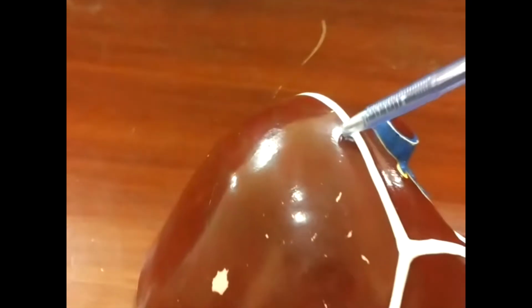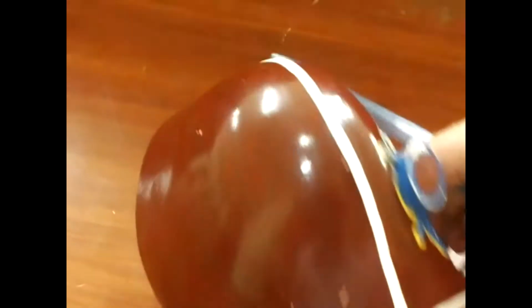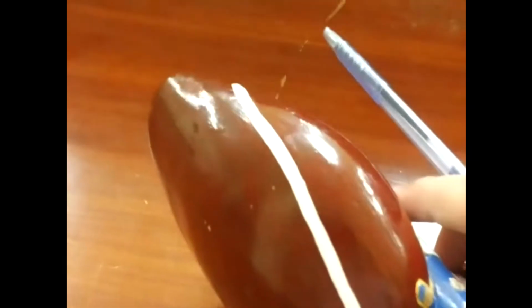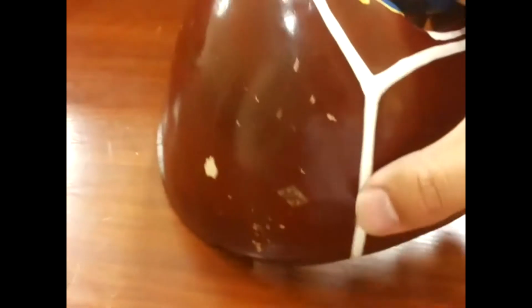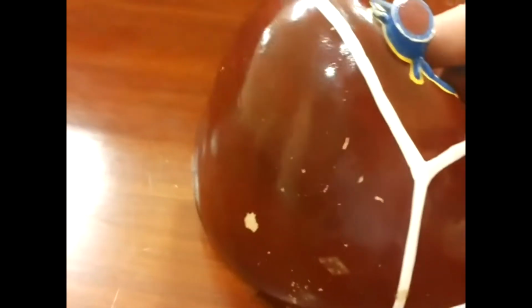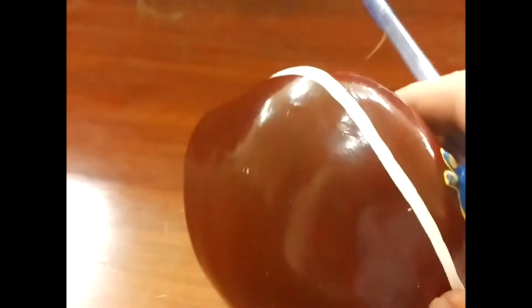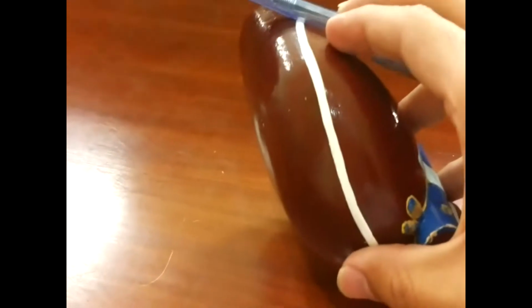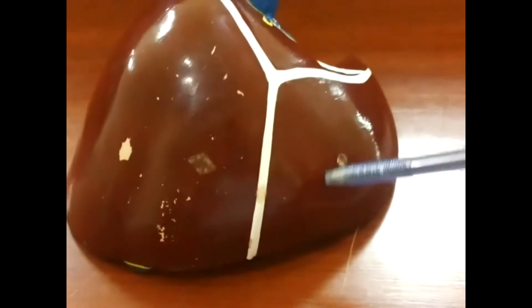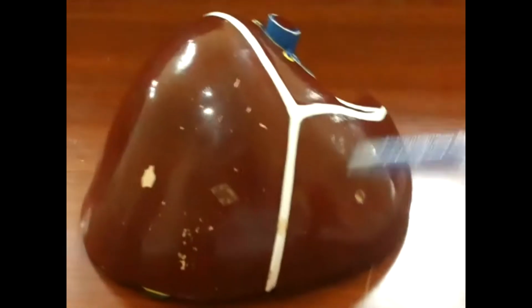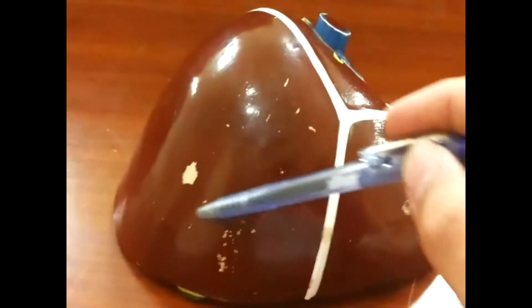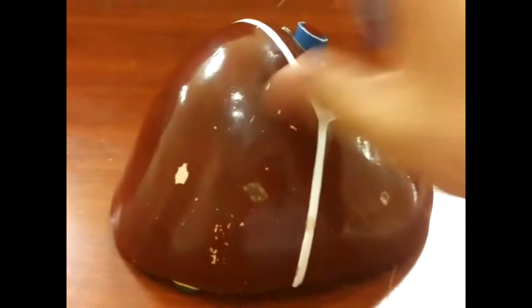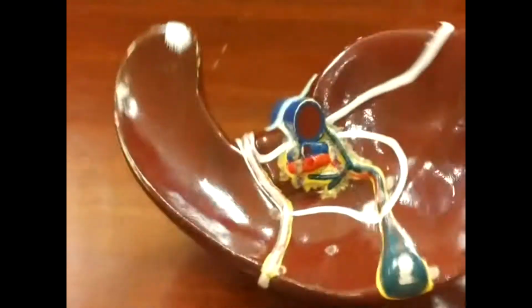As it continues upwards, it continues into the right triangular ligament. So the falciform ligament divides into the left triangular ligament, then the coronary ligament, and here we have the right triangular ligament. This is the left lobe of the liver. This is the right lobe of the liver. So this is the superior surface, and now we are going to move downwards to the inferior surface.